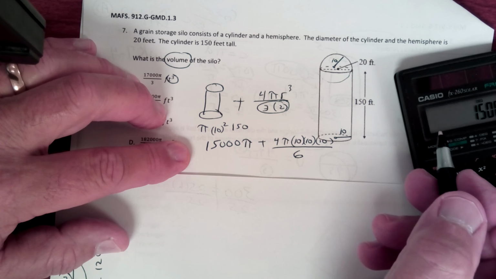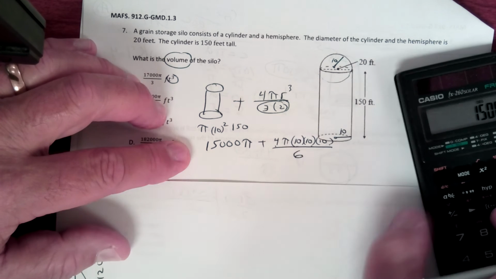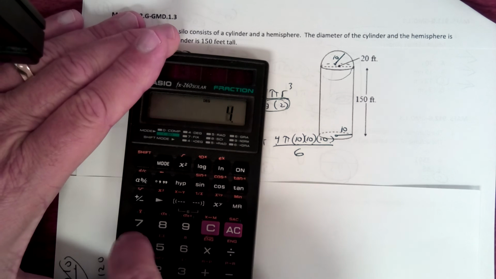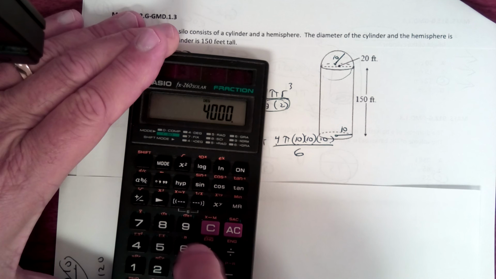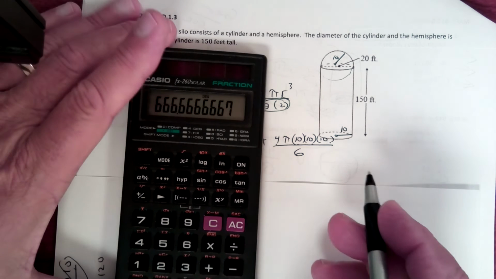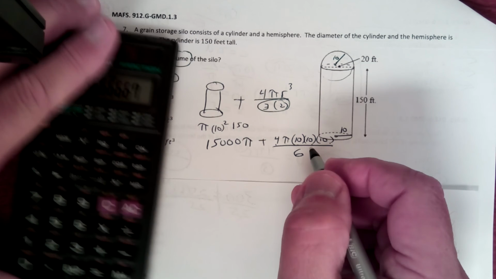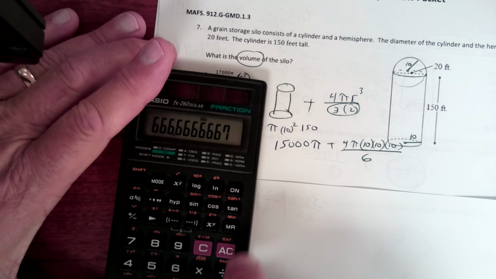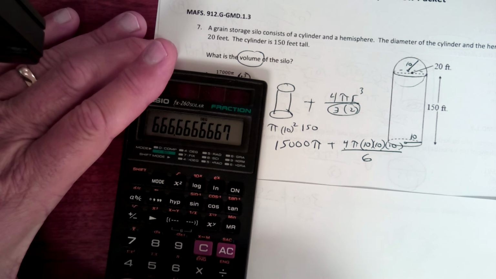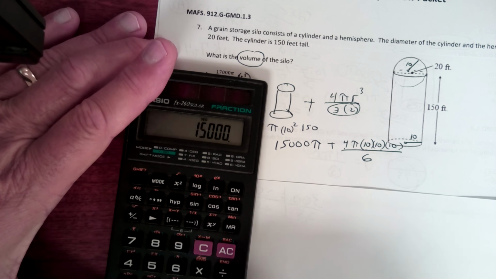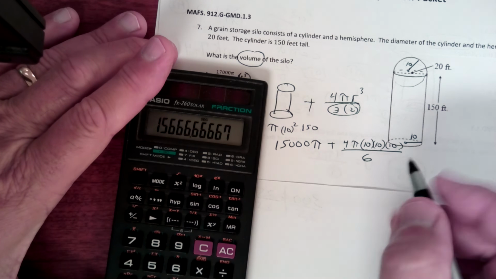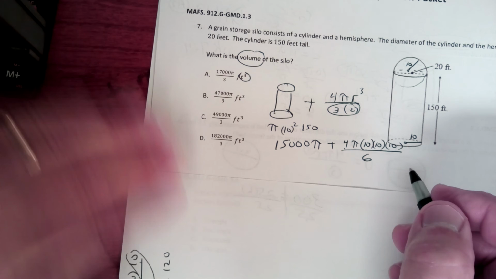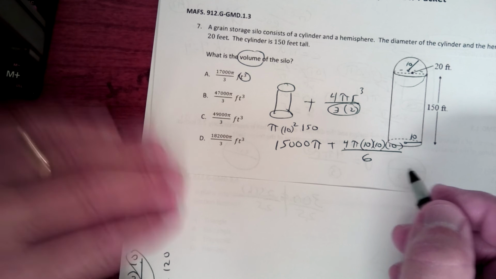So that's 1,000, that's 4,000 divided by 6, plus the 15,000. Okay, they didn't divide by 3.